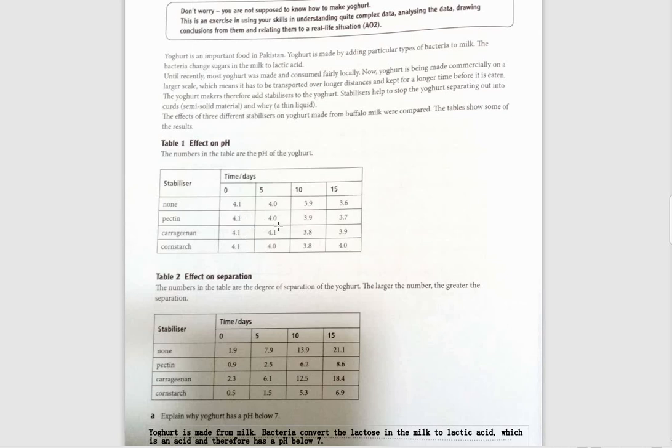But this carrageenan, the pH actually remained the same on day 5 as well, but on day 10 it reduced. And then the stabilizer cornstarch, it reduced to 4.0 on day 5. On day 10 it reduced to 3.8, and then it increased back to 4.0. Now table 2, the effect on separation. The numbers in the table are the degree of separation of the yogurt. The larger the number, the greater the separation.